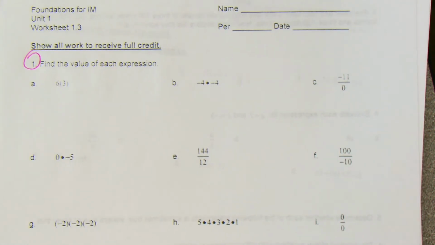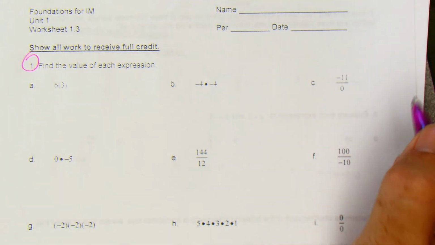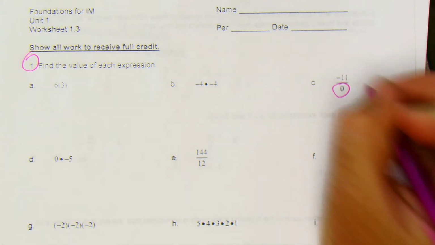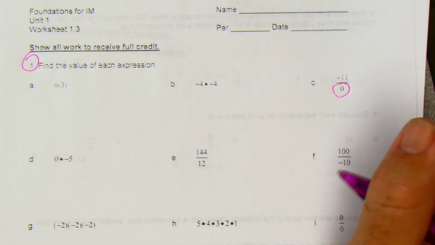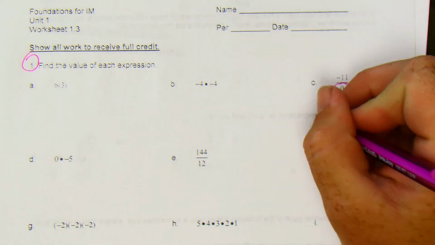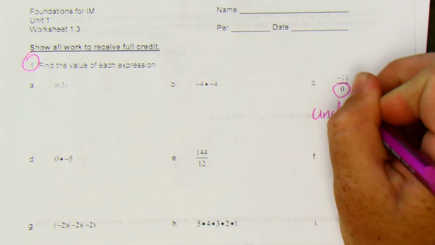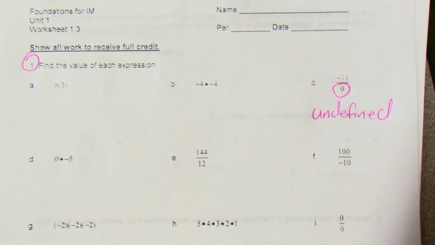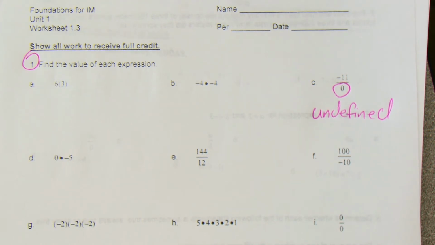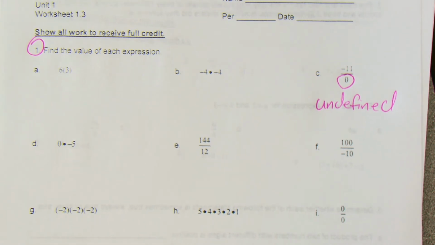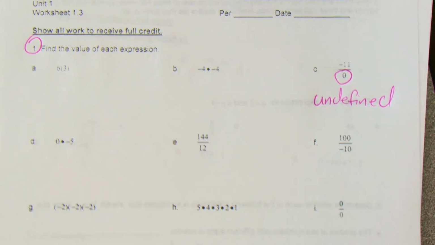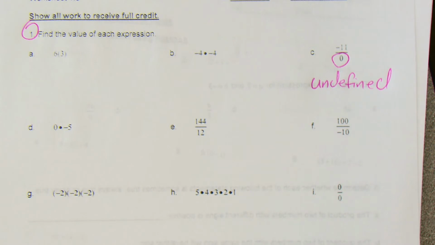At C though, I want you guys to look at C. If you remember from the notes, there is a note that says that anything divided by 0 is undefined. We cannot divide by 0. So this is undefined. So the answer to 1C is undefined. All right, so the rest of those are pretty straightforward. It's really just remembering that same sign is positive and opposite signs is negative. The rest you can put in your calculator.